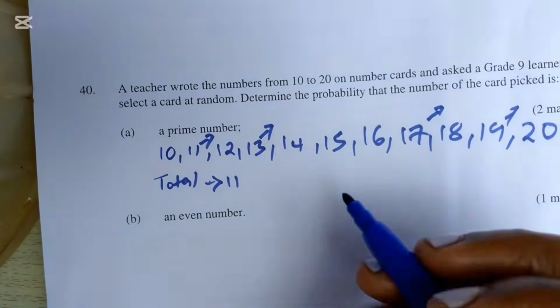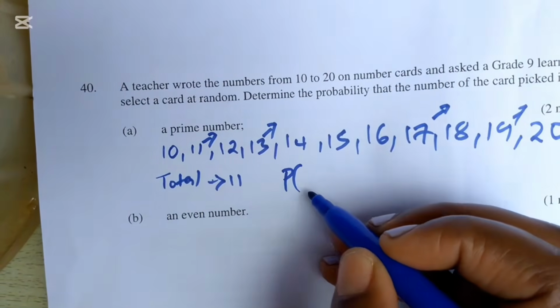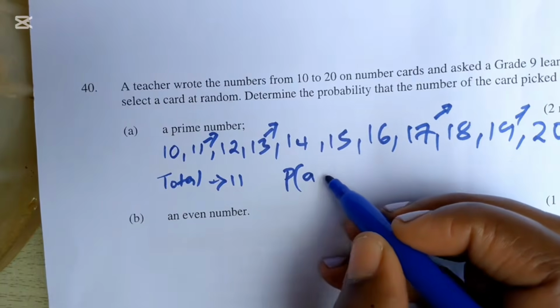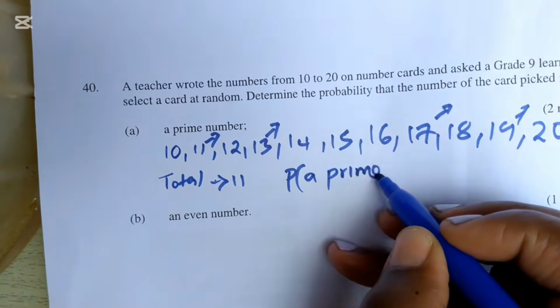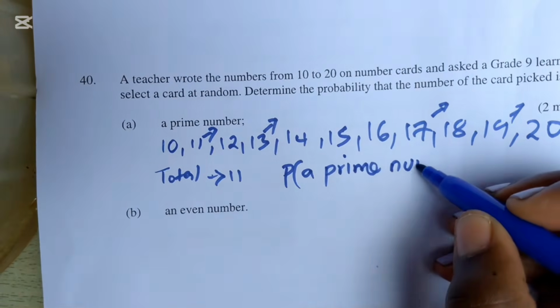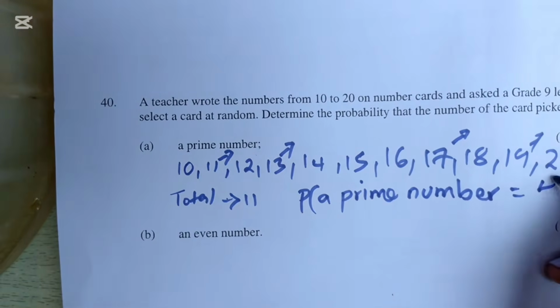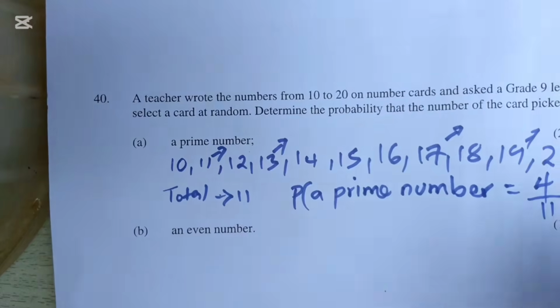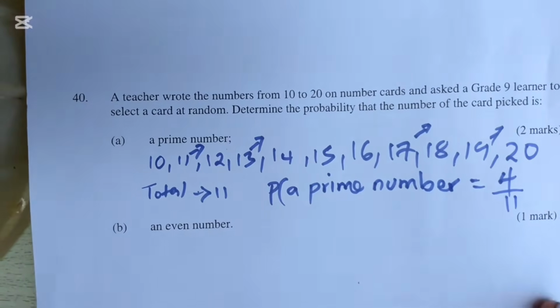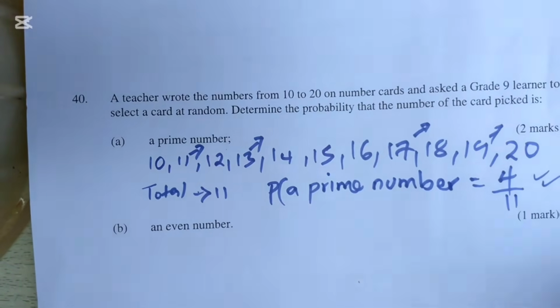So the probability of picking a prime number will be equal to 4 out of 11, and as simple as that, you get your 2 marks.